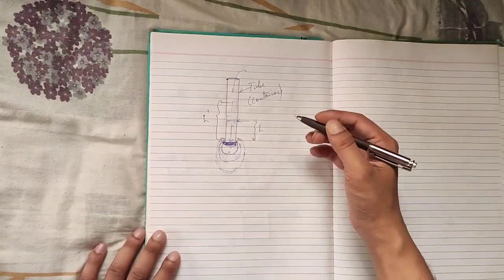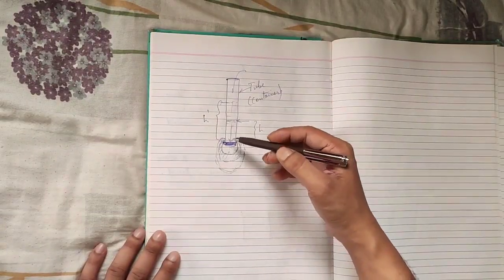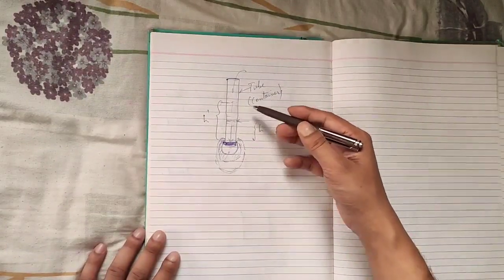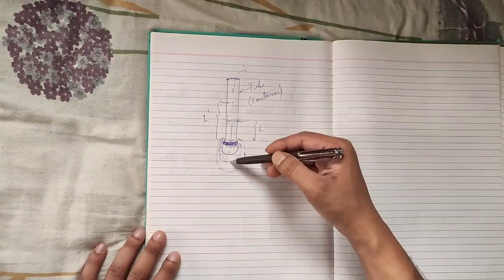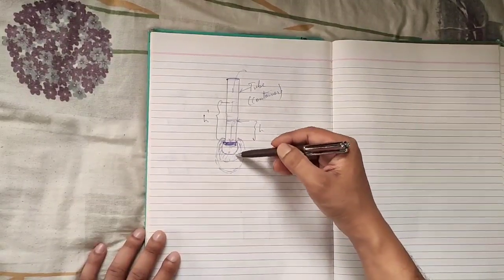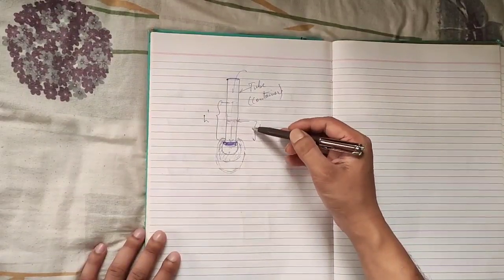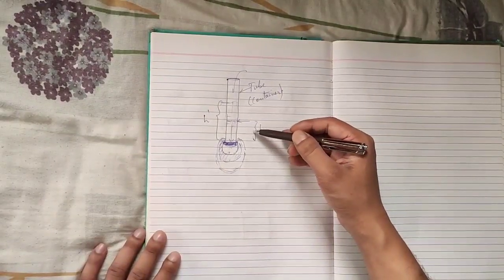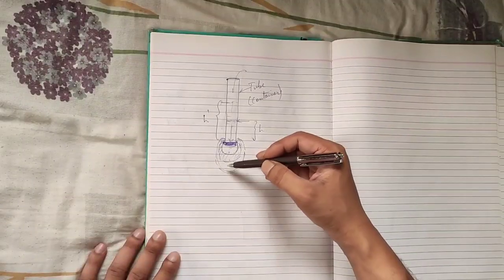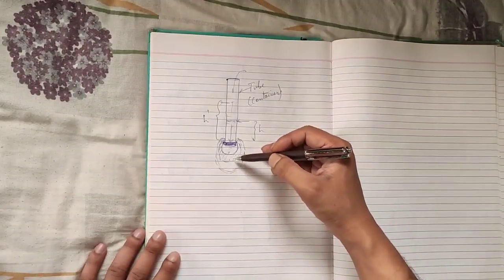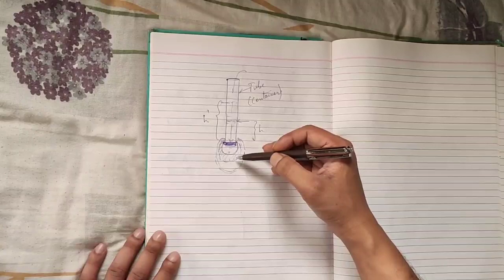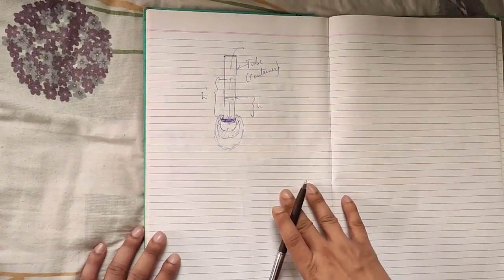So what happens is that when you increase the level of the liquid, then the pressure at the bottom of the container also increases. If we increase the height or the quantity of the liquid, then the pressure on the bottom of the container also increases. Okay, forget about the tube.